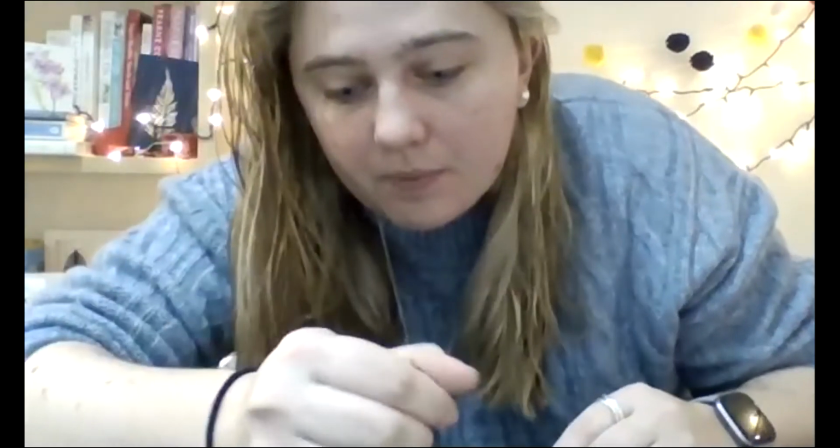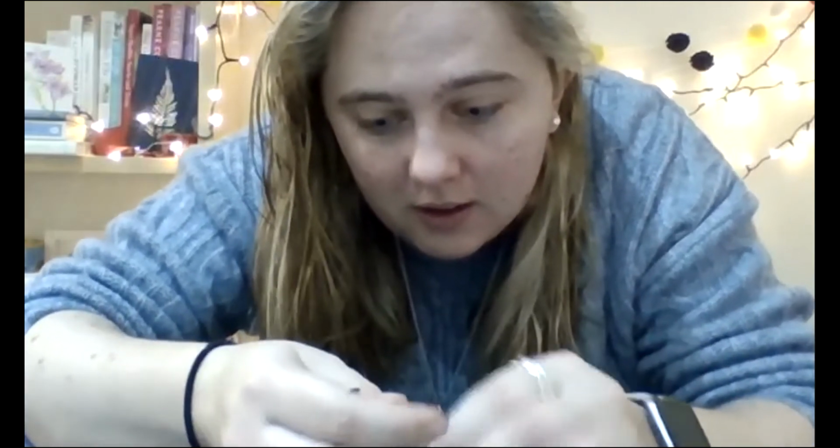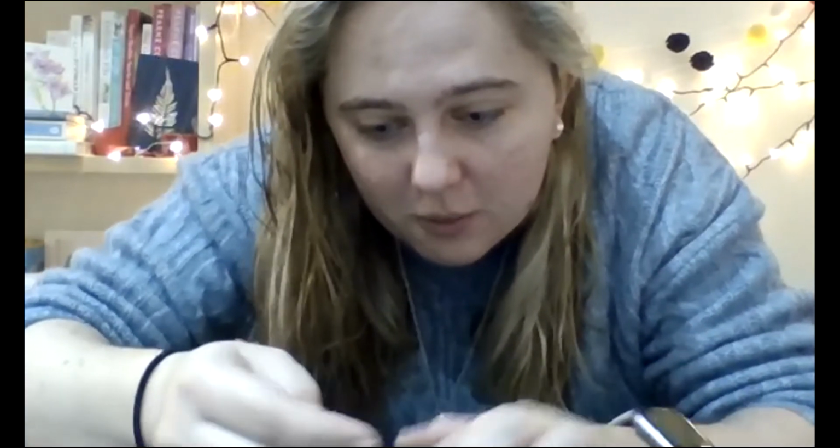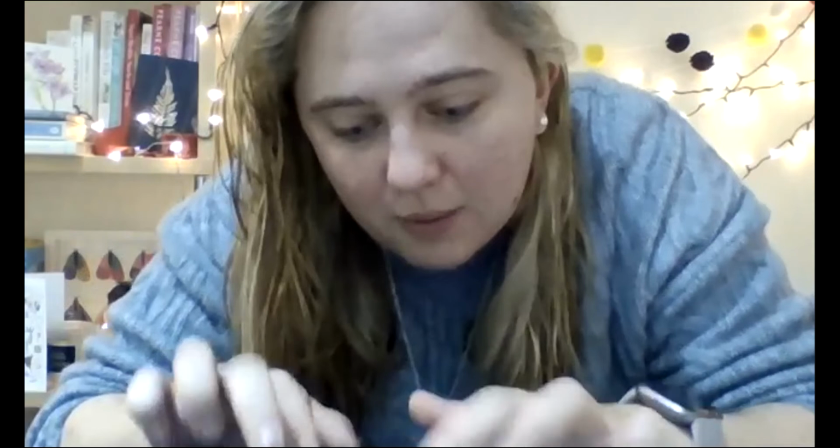Okay, and what we need to do next is cover the beans with a little bit more soil. So, a bit more soil here, look. Sprinkle, sprinkle. Try not to make a mess. There we go. So I've covered the beans with soil.